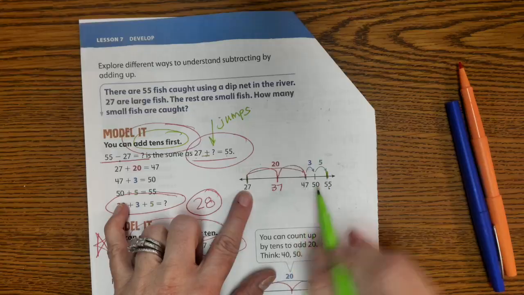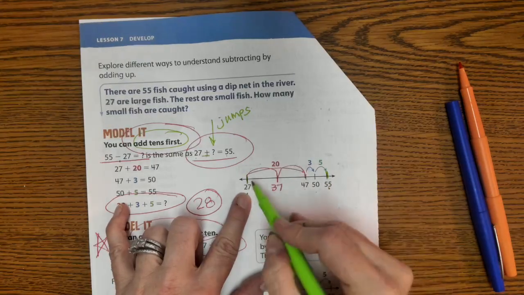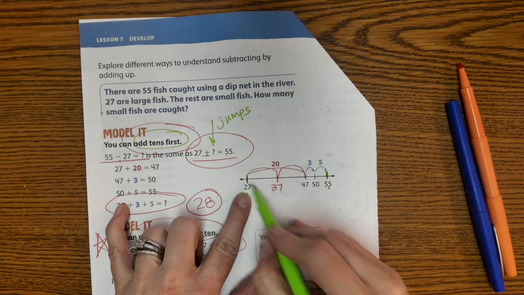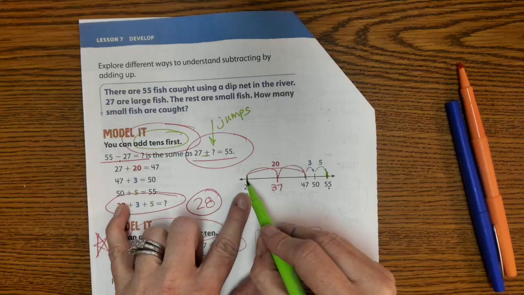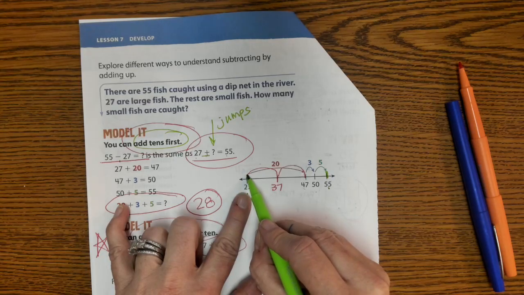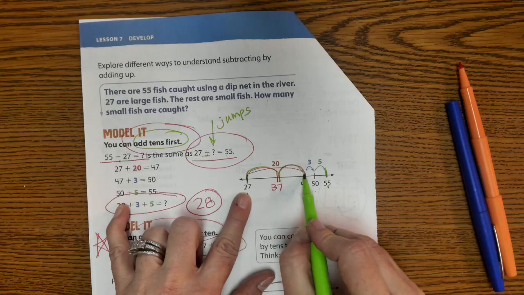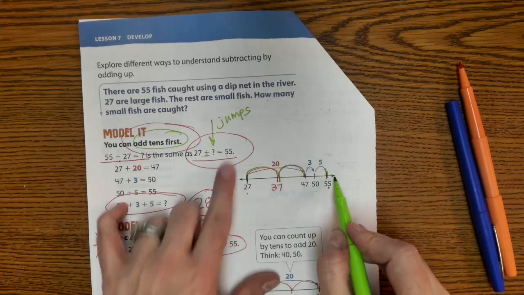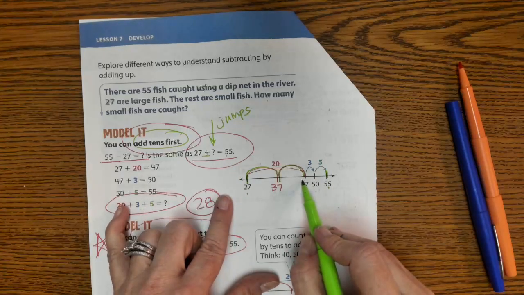So I want to get as close to 55 without going over. So I'm going to start at 27. And we're going to go, adding tens, 27, 37, 47. Now, if I go to 57, that's too many. It's gone over. So I know I have to stop at 47, okay?